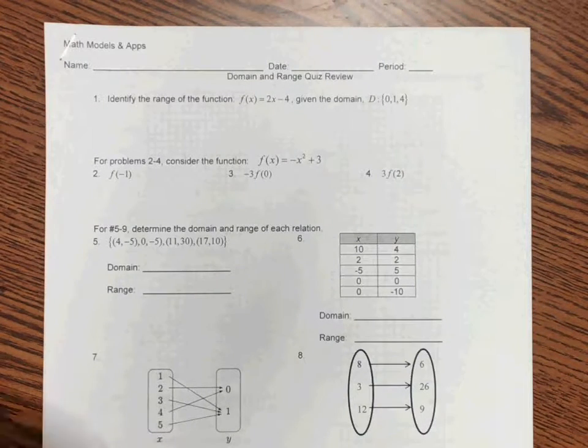Hello students, time to talk about the quiz review for this Friday's domain and range quiz. Some of these questions are going to require the calculator, for example when we are evaluating functions, but most of it is going to be fairly calculator free. Mostly just looking at the graphs and figuring out what we need to do.